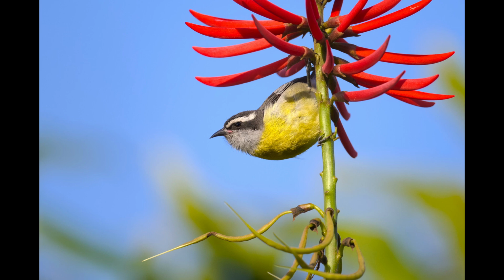And how I got this photo was that I looked around and I noticed which flowers didn't have too many distractions around them. And then I waited for the bird to visit this flower. These bananaquits were flying from flower to flower, so I paid special attention to the flowers with little distractions.